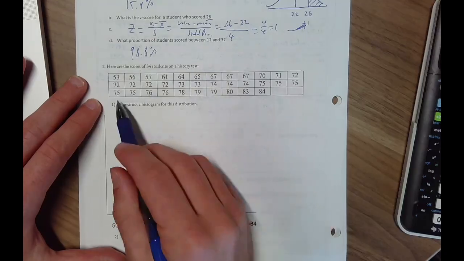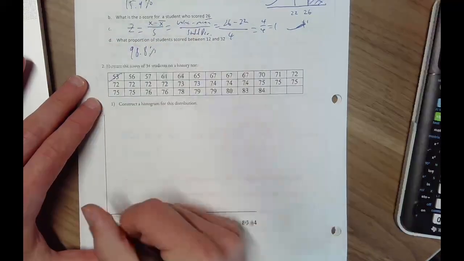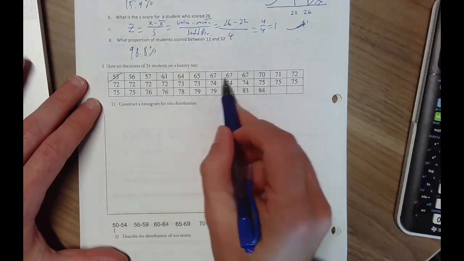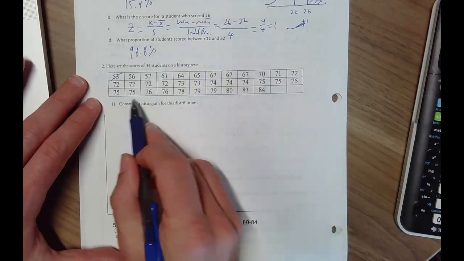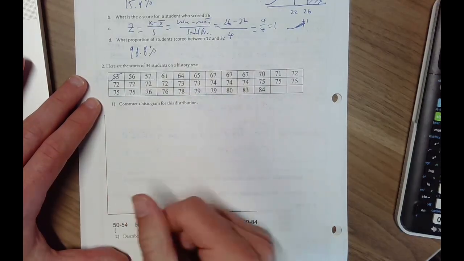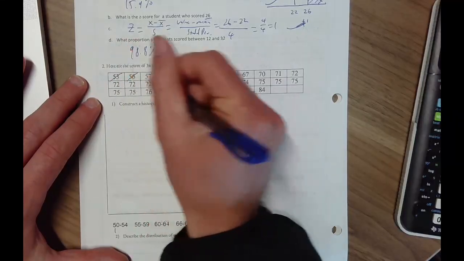Let's see, well, 53, that's going to be 1. It's just 1. 55 to 59, that's going to be 2.